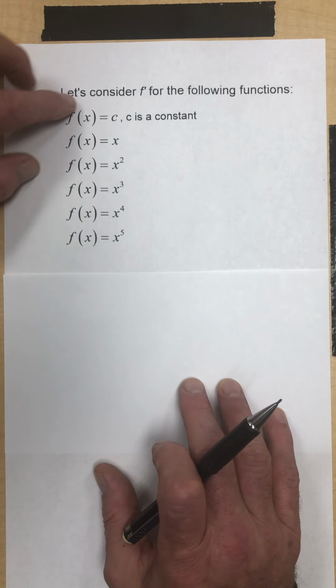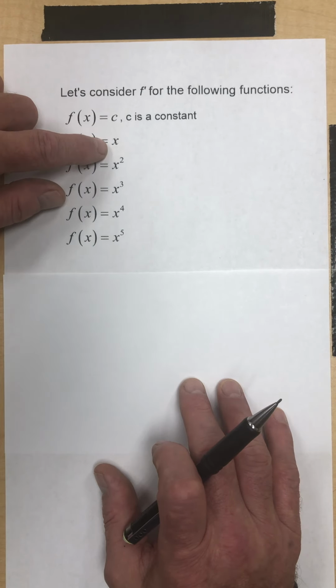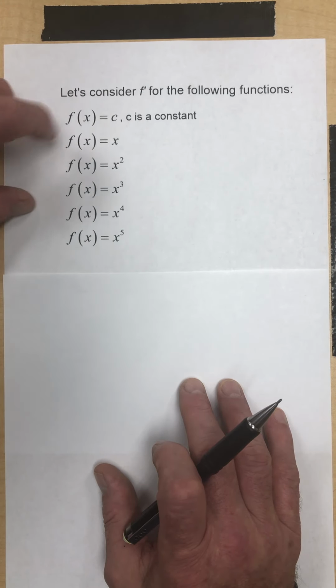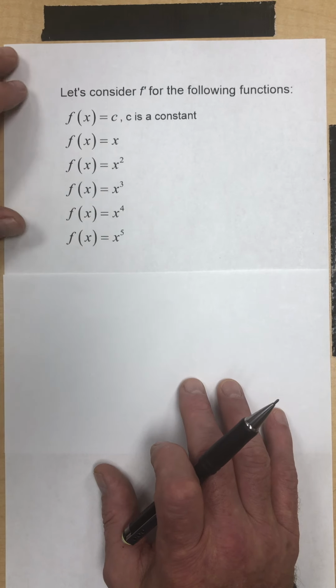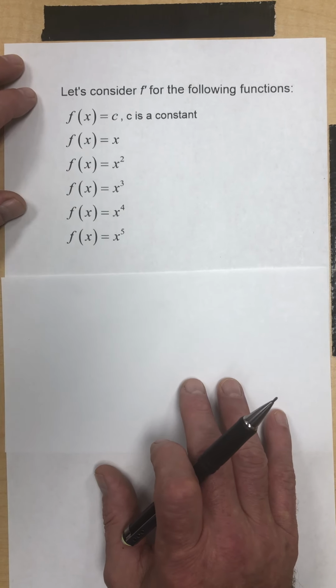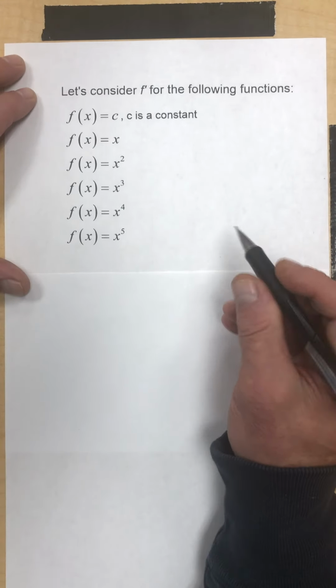Okay, so there is a pattern here. And notice what I'm doing. I'm starting with a horizontal line, y equals c, where c is some constant. And then I add one factor of x, so y equals x, and then a second factor of x, y equals x squared, third factor of x, y equals x cubed, and so on. And we're going to see if you can figure out what the pattern here is when we take the derivative.